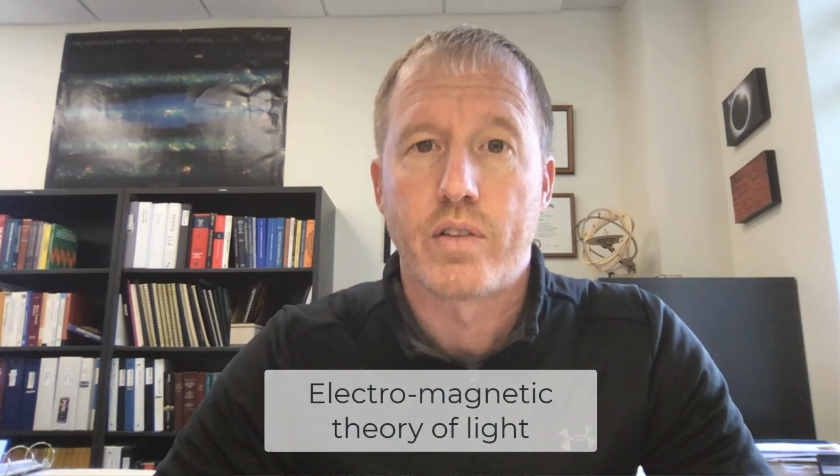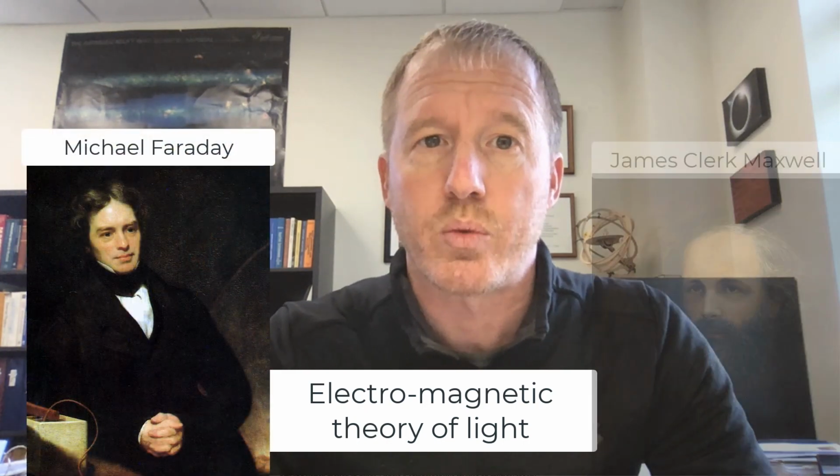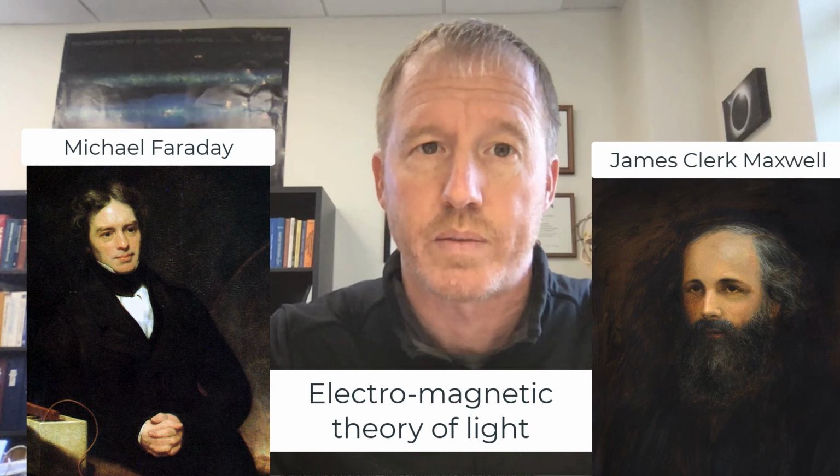After this historical look at electrostatics, magnetostatics, and light as separate and distinct areas of study, we will then see how they fit together, so to speak, into what became known as the electromagnetic theory of light, which was developed primarily by Michael Faraday and James Clerk Maxwell during the second half of the 19th century.